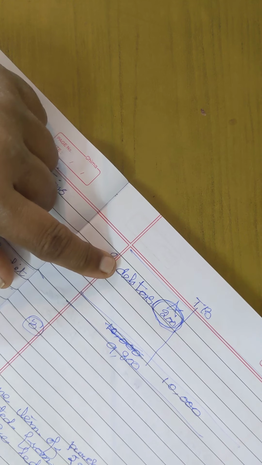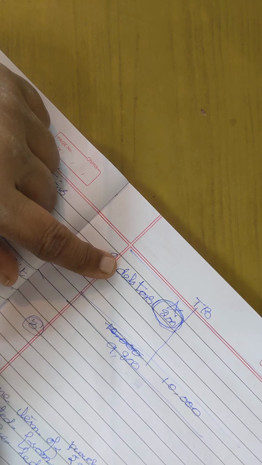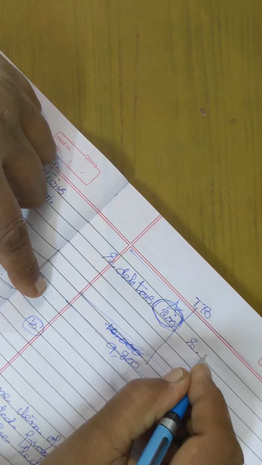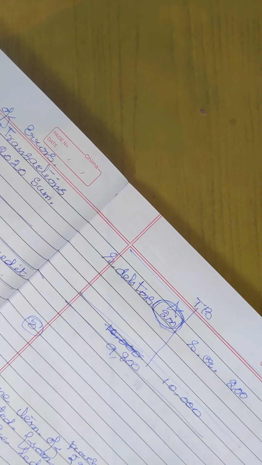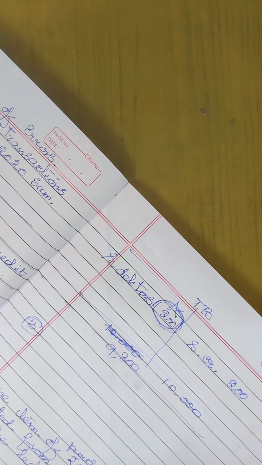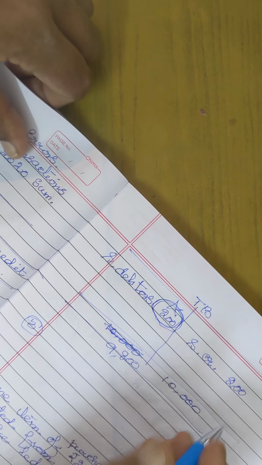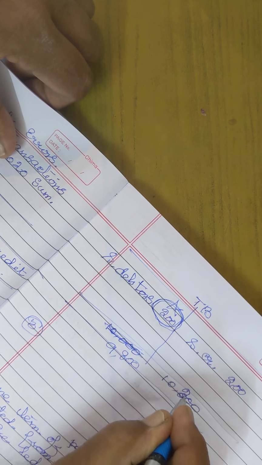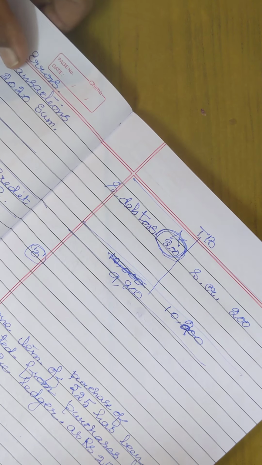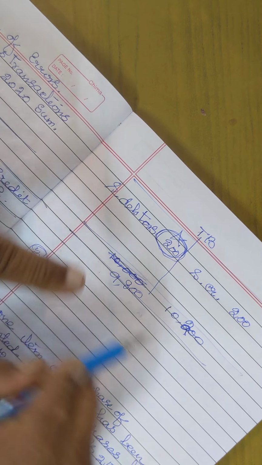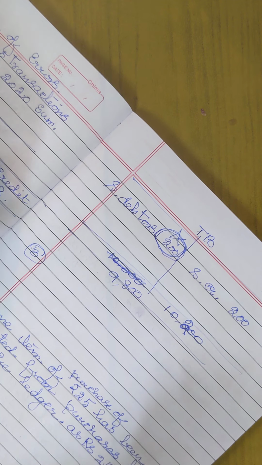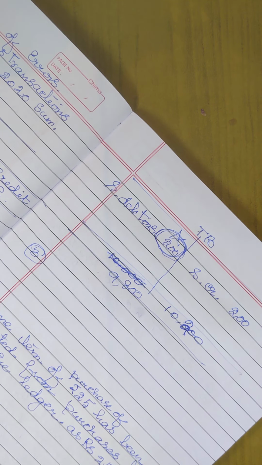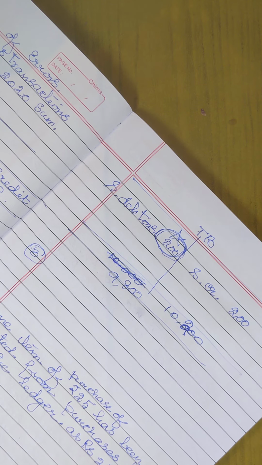because I didn't include this 200 rupees in the sundry debtors. Instead, in the sundry creditors, I have written 200 extra. Suppose the sundry creditors total is 2000, I wrote it as 2200. Due to that, what happened? My total of the credit side has become 10,200. Clear? So this side it is 9,800, and the credit side it is 10,200. What is the difference amount? It is 400.